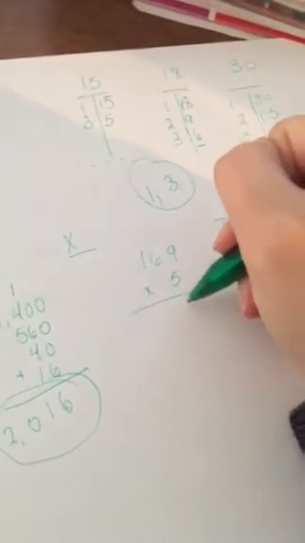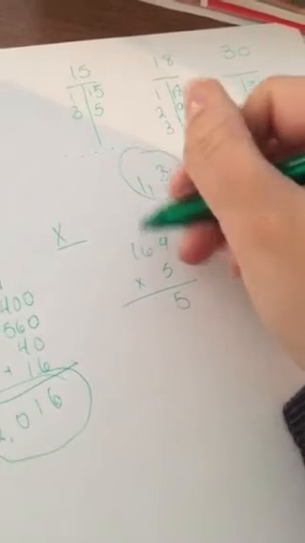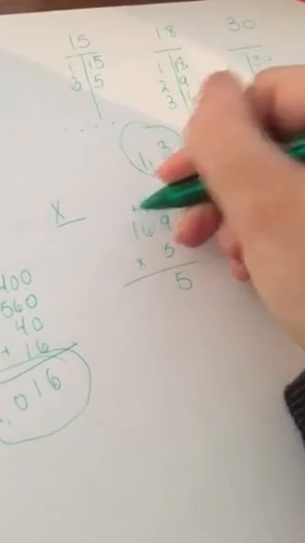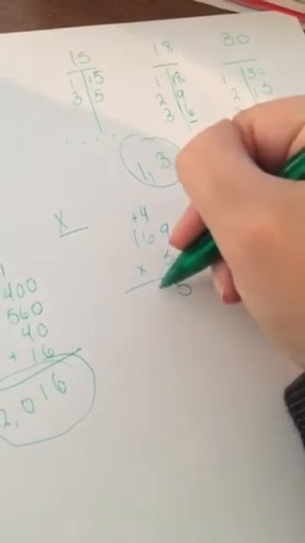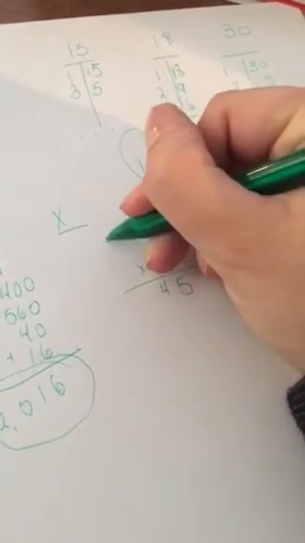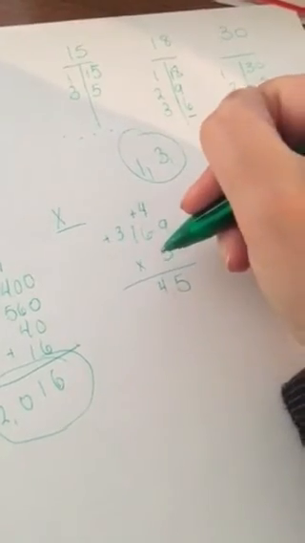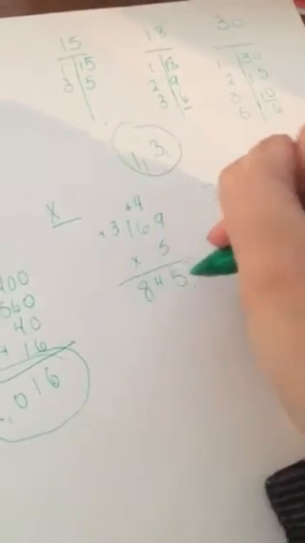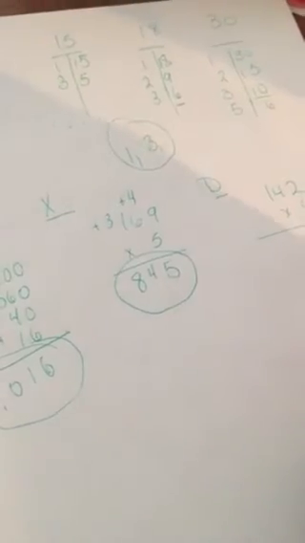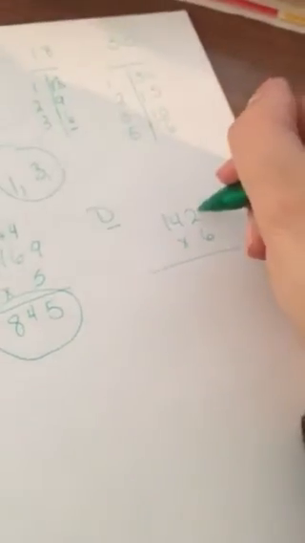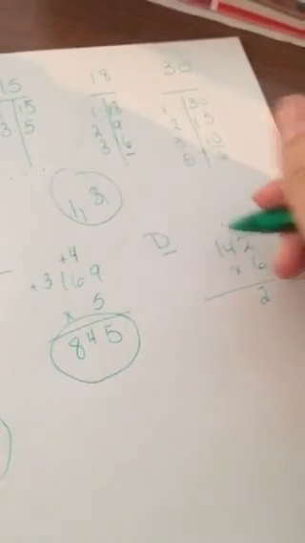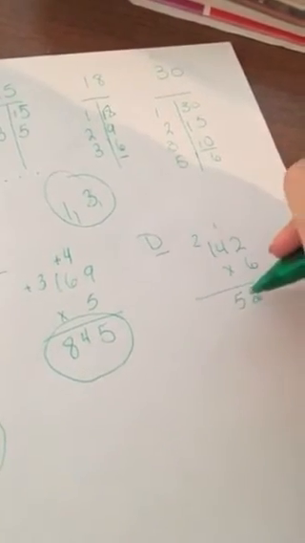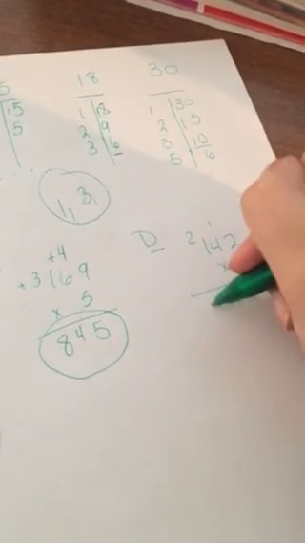So I'm going to multiply 9 times 5 in the algorithm. I know that's 45. Write my ones place, carry my tens. 5 times 6 is 30, plus 4 more is 34. And 5 times 1 is 5, plus 3 more is 8. So Xiomara has 845 rocks in all. Dasni has 2 times 6 is 12, carry my 1. 4 times 6 is 24, plus 1 more is 25. And 6 times 1 is 6, plus 2 more is 8.